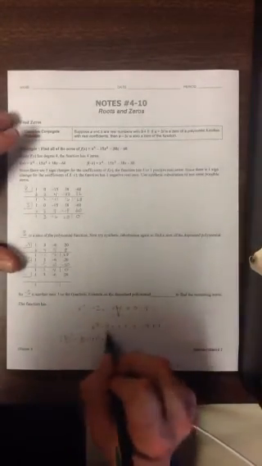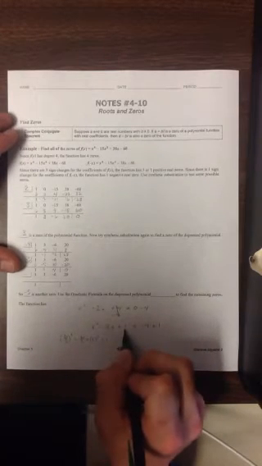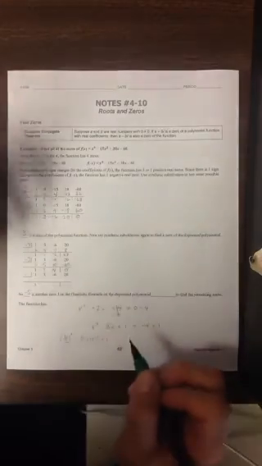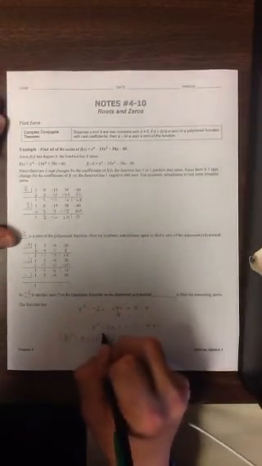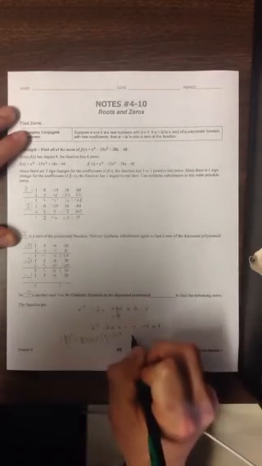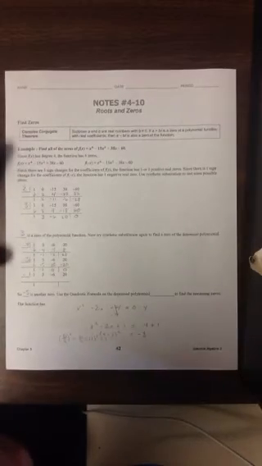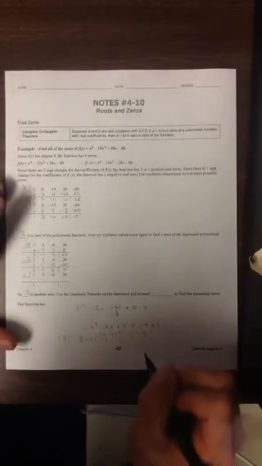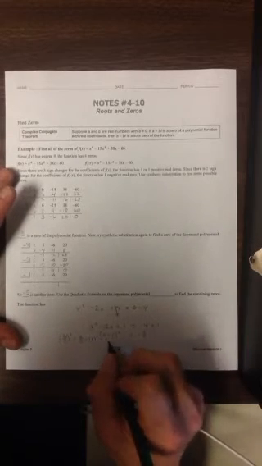The reason we did that is because we know that this is a perfect square trinomial, hence the term completing the square. So this will factor to x minus 1 squared, which equals negative 3. Now we are going to solve for x.